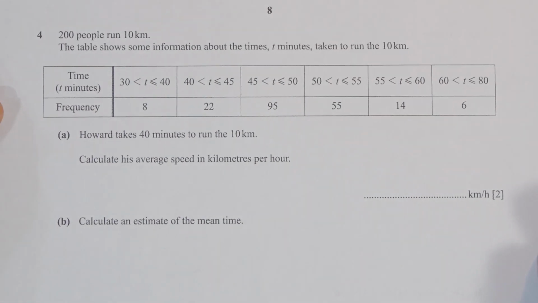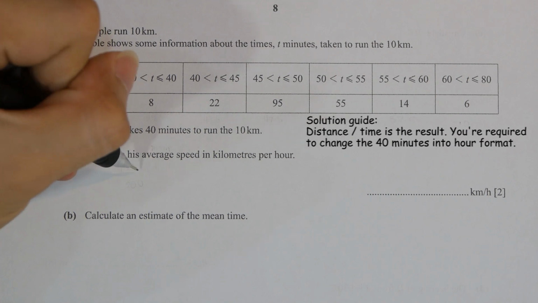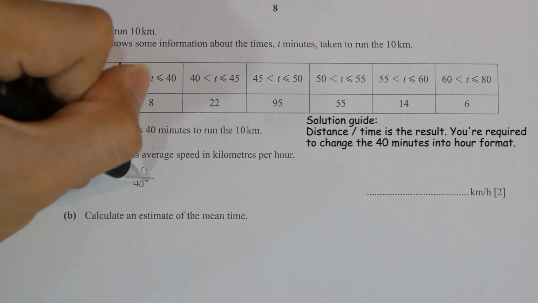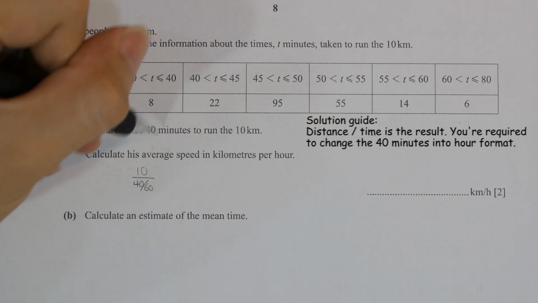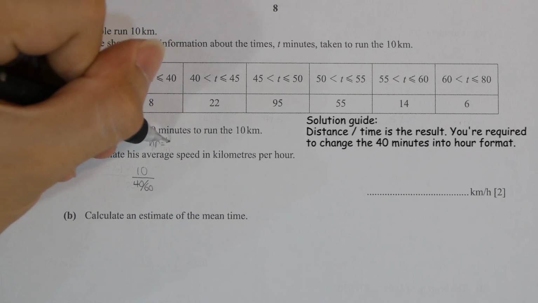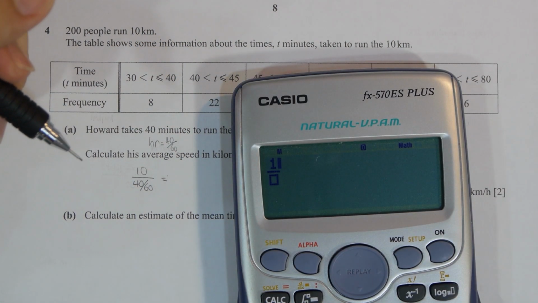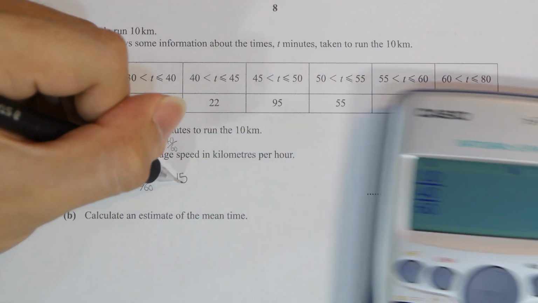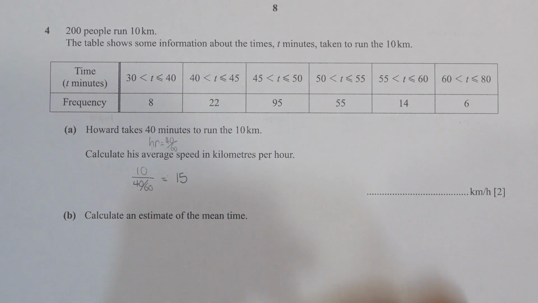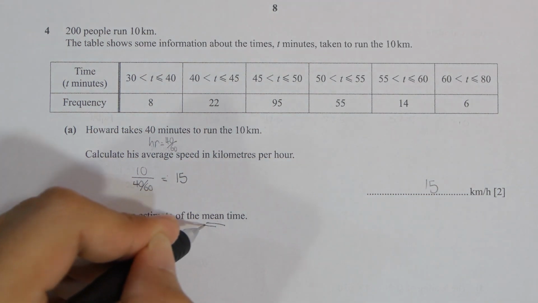So as for the next question, question 4. First thing, the average speed. Simply take the total distance divided by the total time. In our case, it is actually 40 minutes. So the 40 minutes, you are required to convert into hours by dividing by 60. Then you will get an average speed of 15 km per hour.